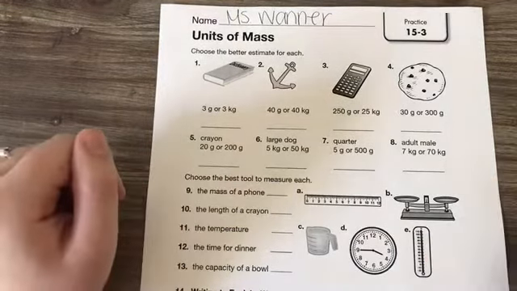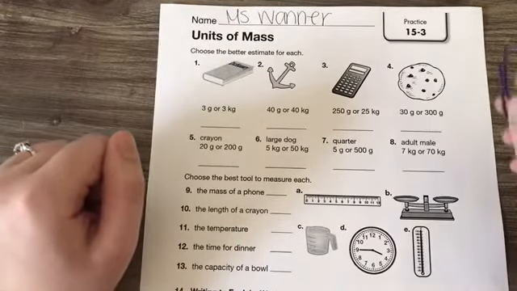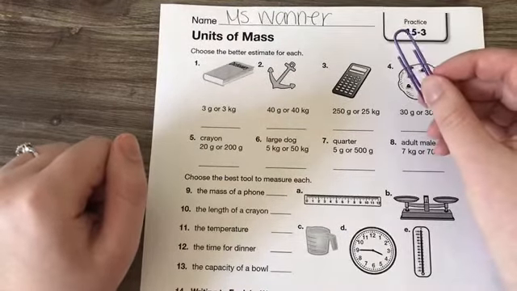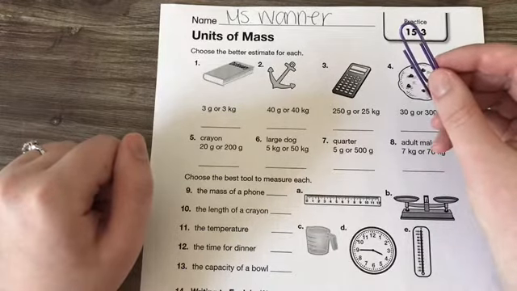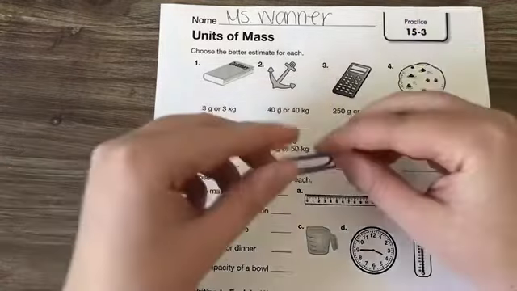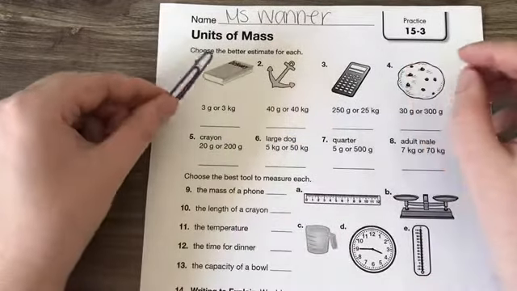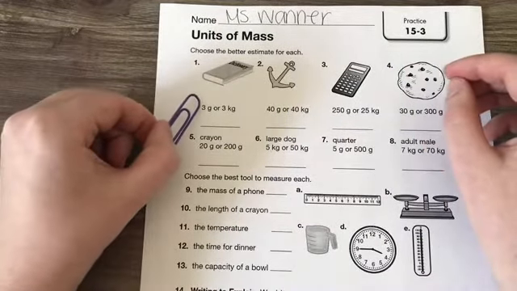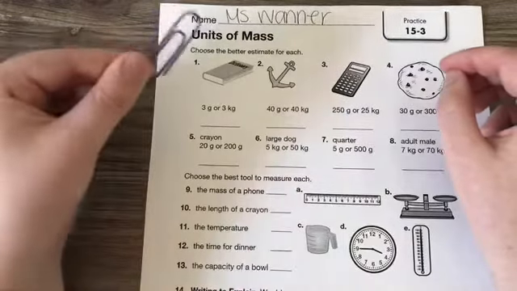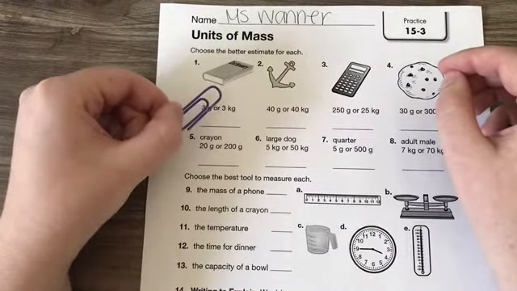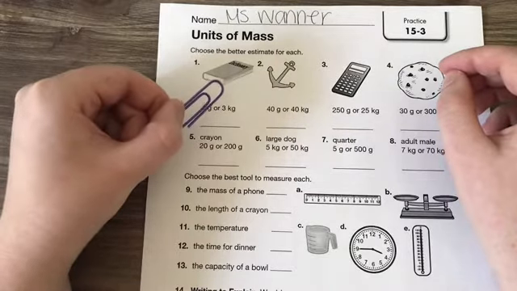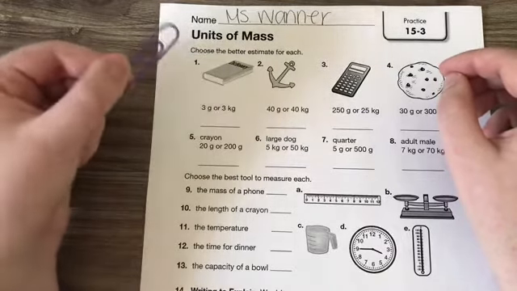And now remember from our introduction earlier that this paperclip is equal to 1 gram. And that's important because it's telling us that this dictionary is either 3 of these paper clips in weight, or it would be 3,000 of these in weight.